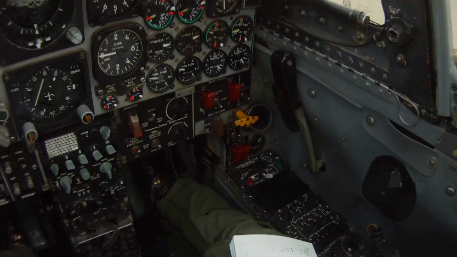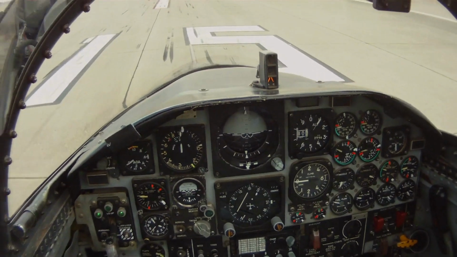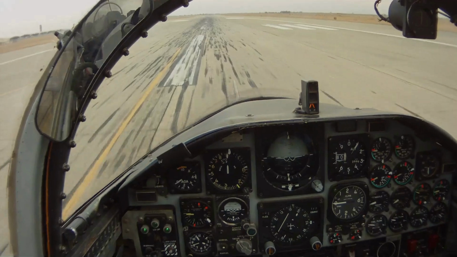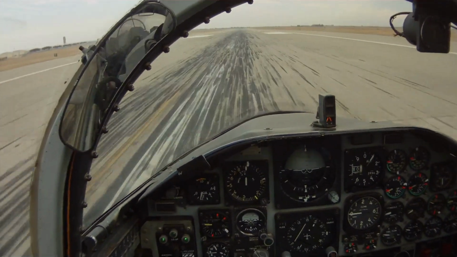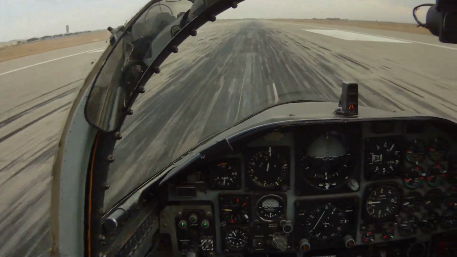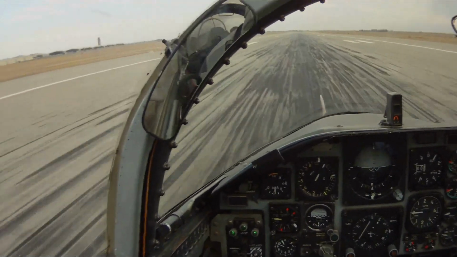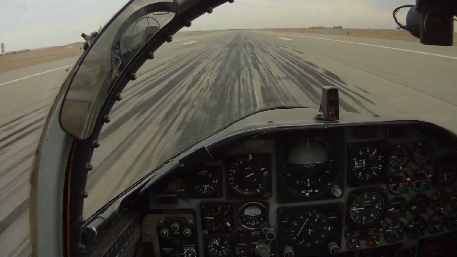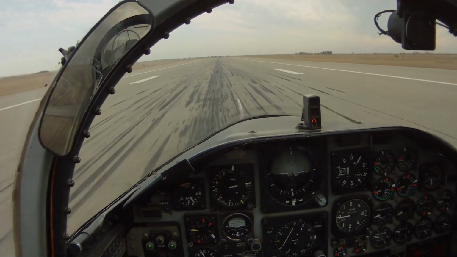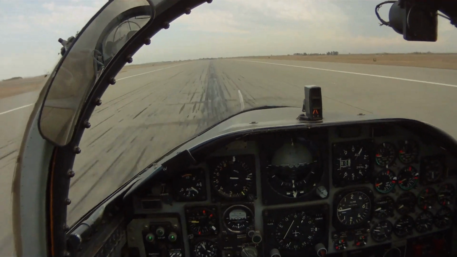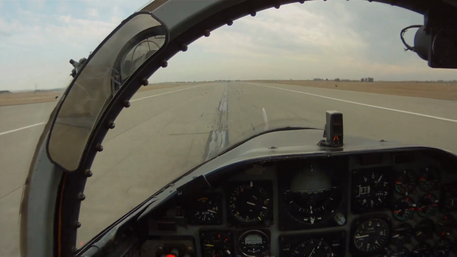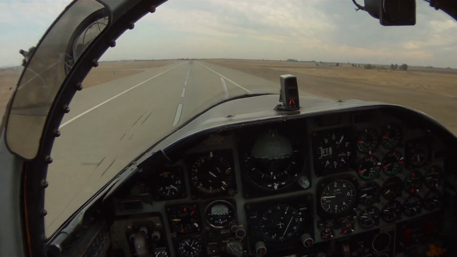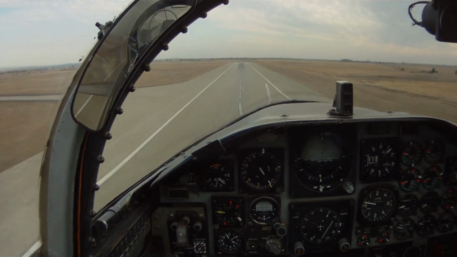Two good engines. Good blowers. Speeds alive. Gear's clear, flaps coming up. Gear up, flaps up.